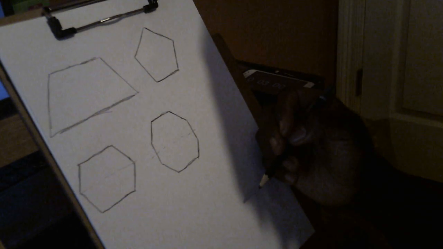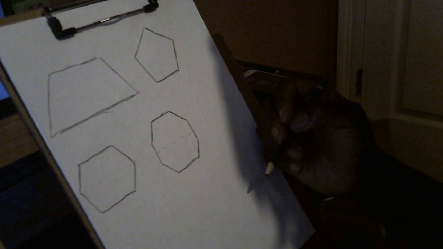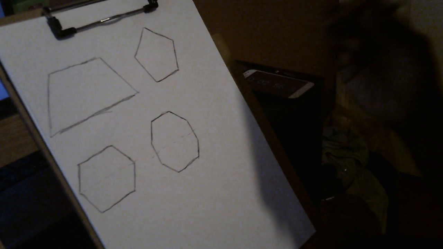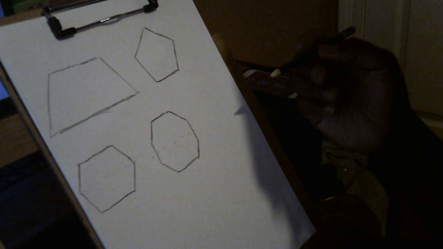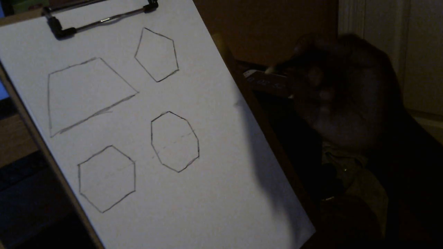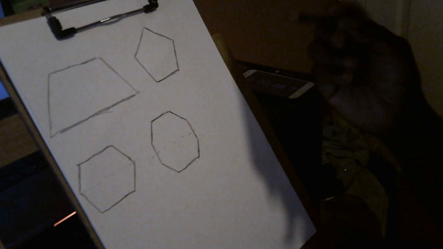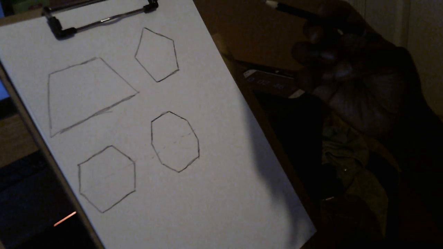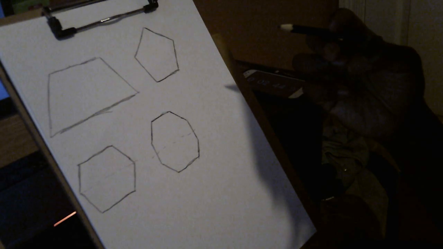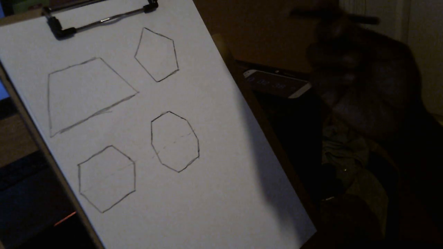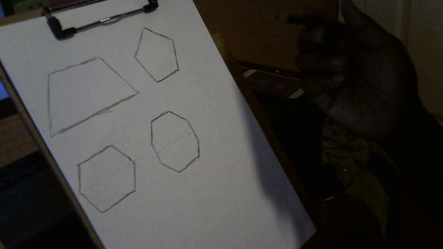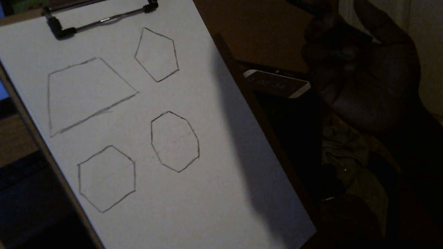Alright, so last but not least is the rhombus. The rhombus is like a square, but it's all diagonal sides. And you see this in cards, like the King of Spades or things like that. But it's basically a diamond shaped spade, I guess that's what they call it.